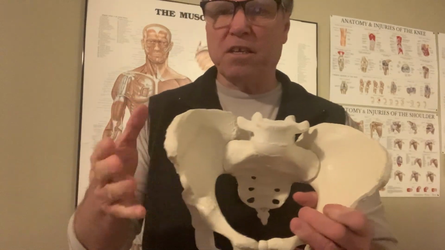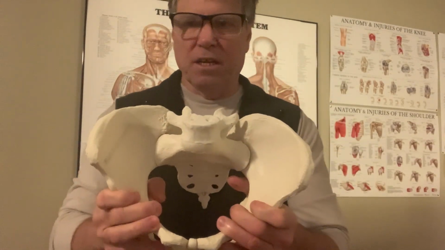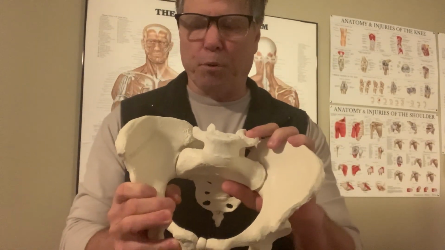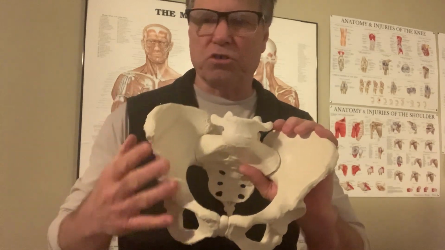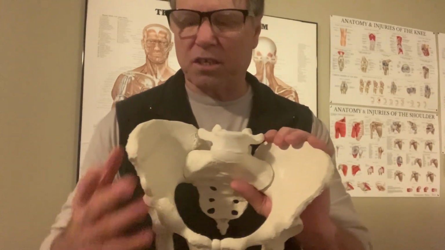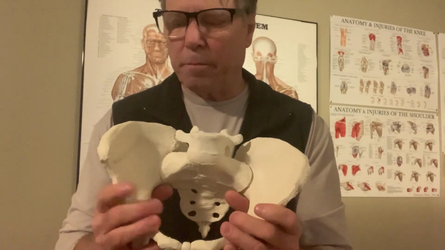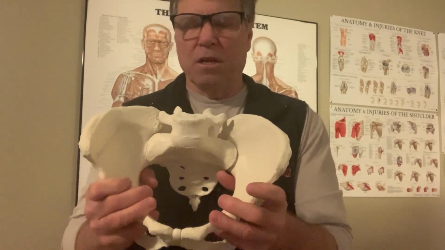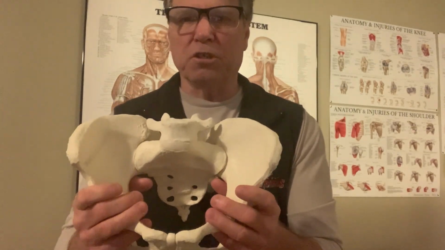But what if they've got IT band syndrome on this side? This is locked long and pulling tension either up in the insertion or way down the insertion on the tibia and outside of the knee. So everybody's different on how we need to treat it.